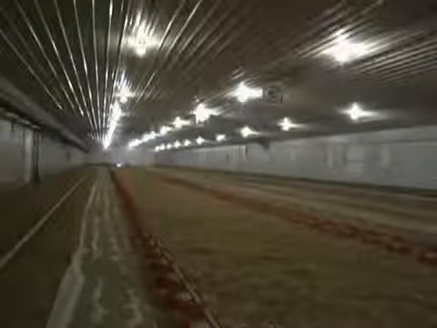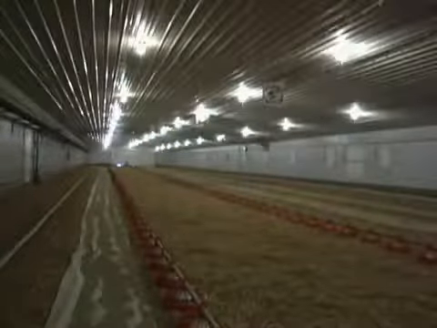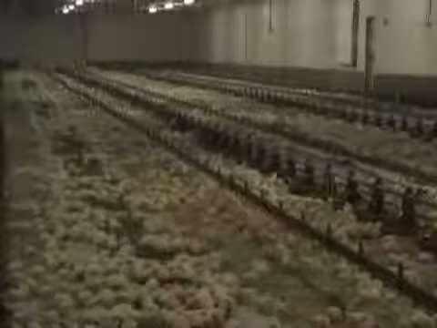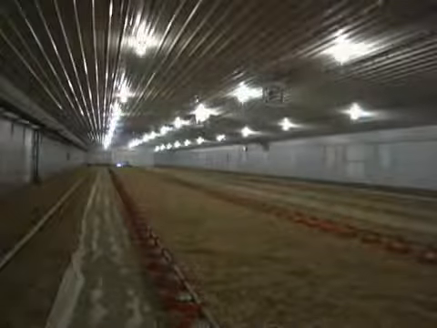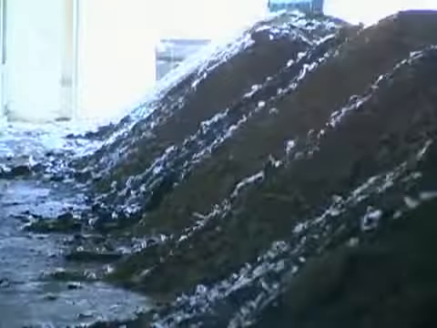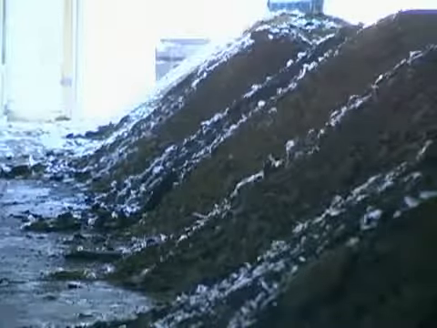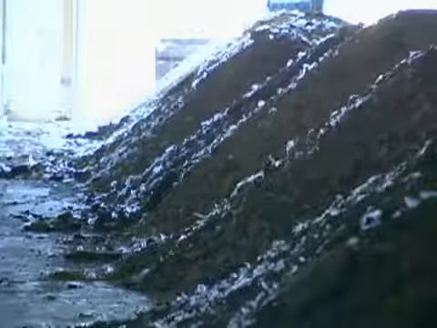Most poultry producers practice all-in, all-out production. This is where birds arrive on a single day, and after production, all the birds are shipped out on the same day. After the birds have been removed from the barn, the manure and litter which has accumulated during the production cycle must be removed from the barn.